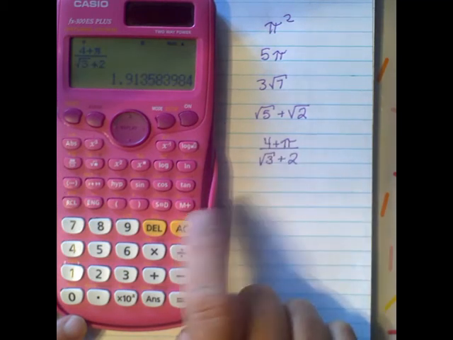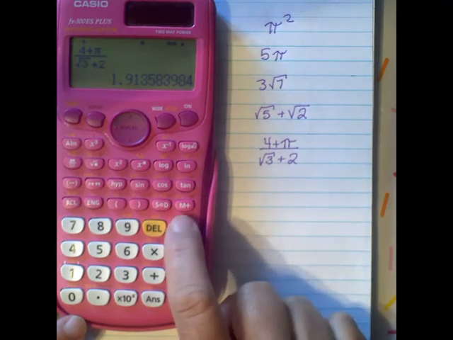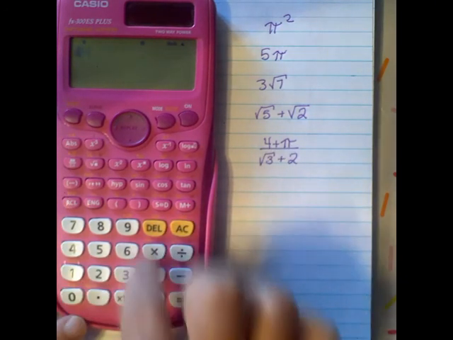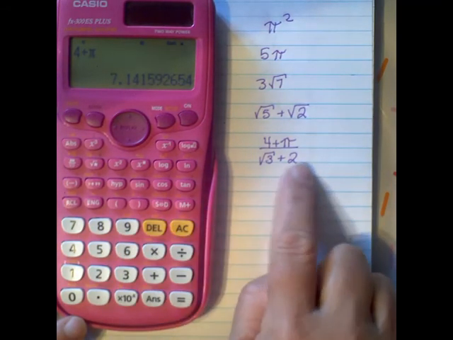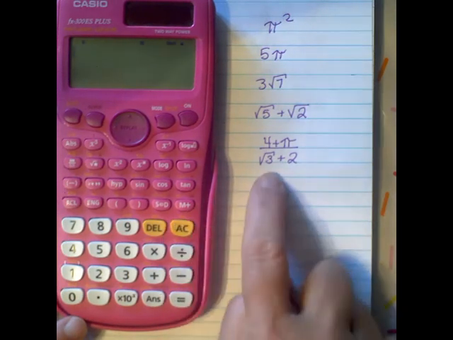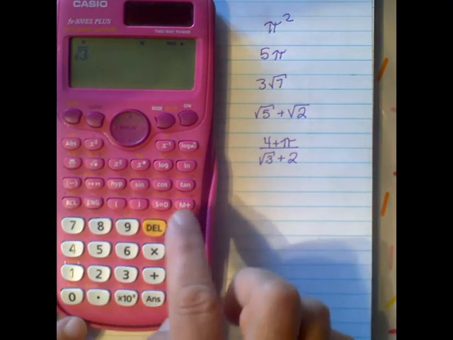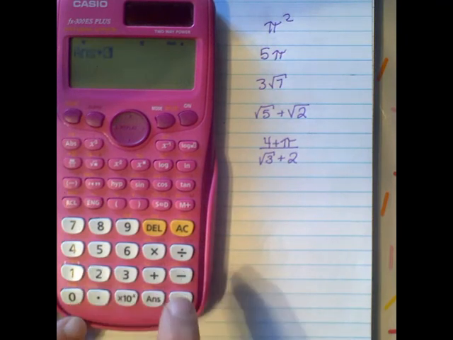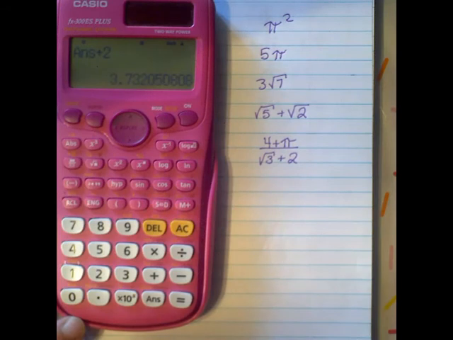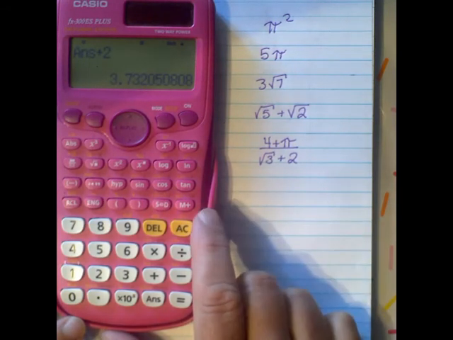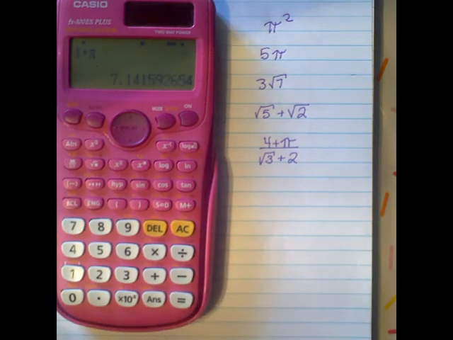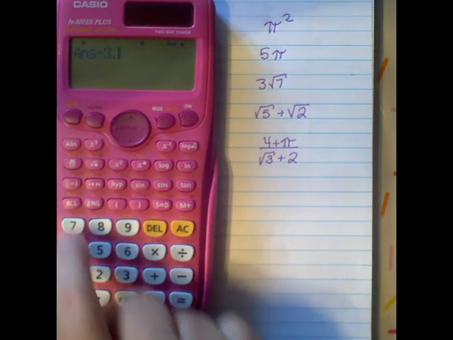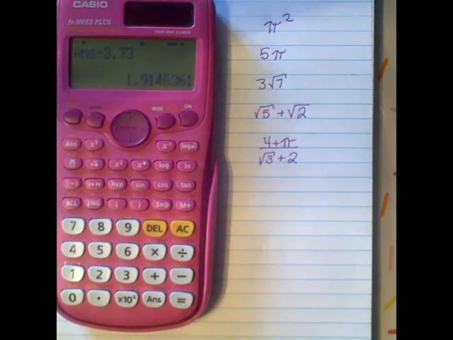Okay, again, if this is complicated, you just want to double check it. You can do the top, 4 plus pi. Now write that down or use your memory buttons, 7.1415. And on the bottom, we've got the square root of 3. Go ahead and hit equal, plus 2, equal, 3.73. I forgot the top. 3.73, we're going to remember that. Okay, then we're going to just divide that by 3.73, and we get something close to what we had before.